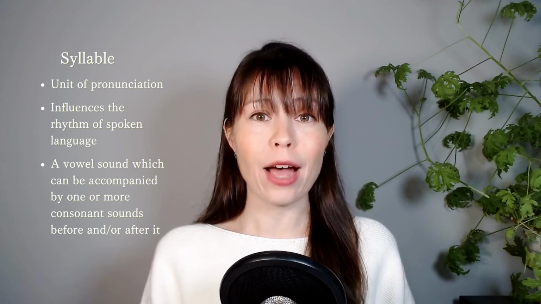A syllable is a unit of pronunciation which influences the rhythm of spoken language. Syllable patterns and rules change depending on the language, but basically they consist of a vowel sound which can be accompanied by one or more consonant sounds before and or after this vowel sound. Keep in mind that we're talking about vowel sounds and not spelling.